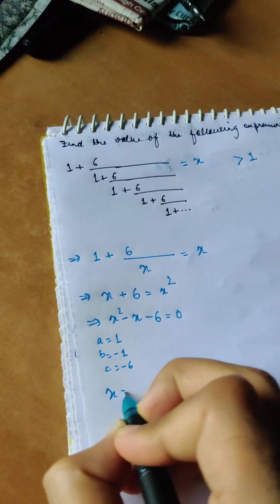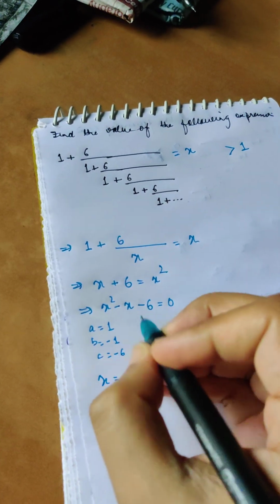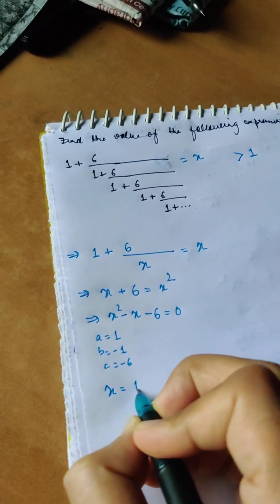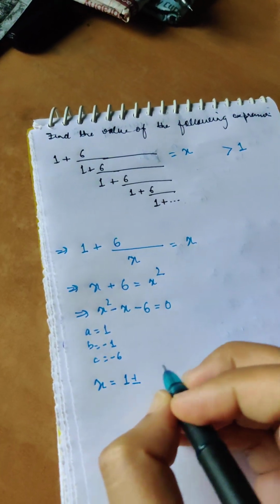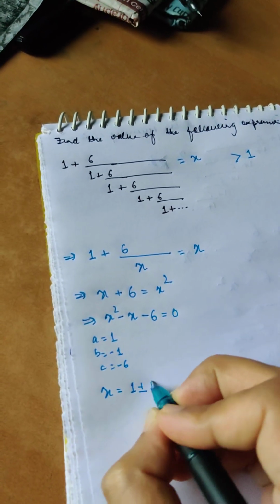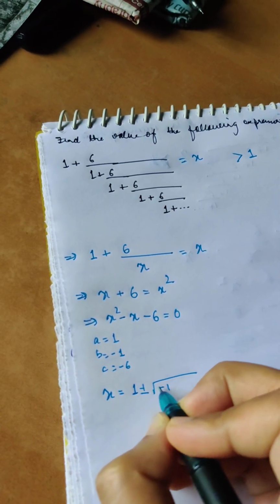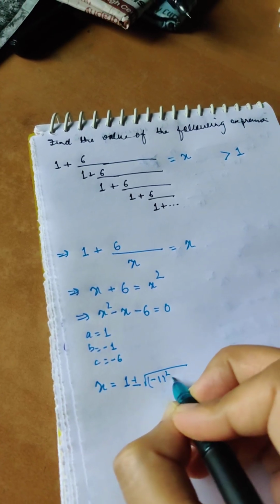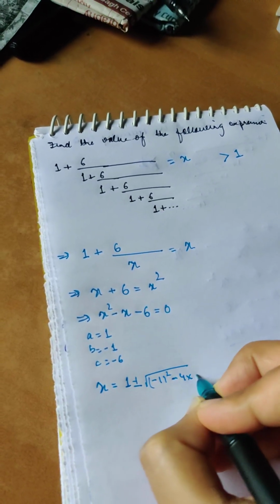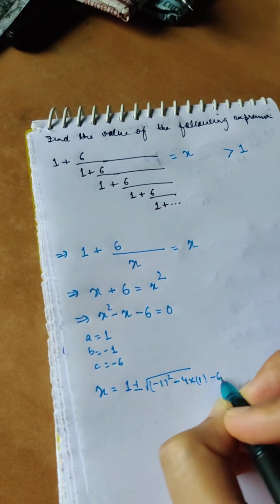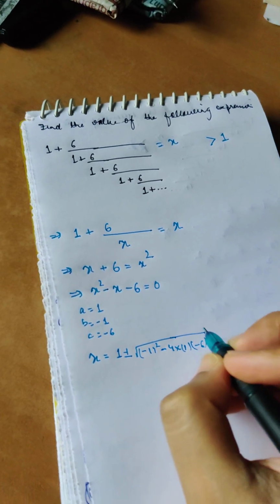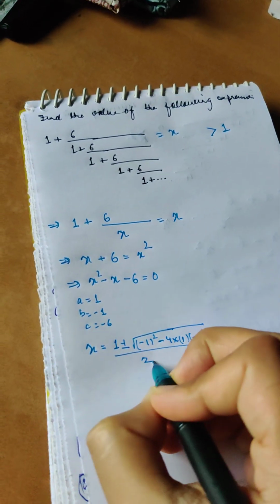Here x would be minus b, that is 1, plus minus the square root of b square, that is minus 1 square, minus 4 times a, which is 1, times c, which is minus 6, divided by 2.